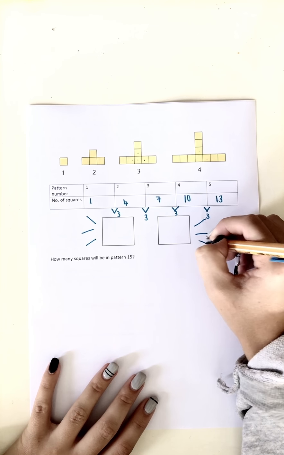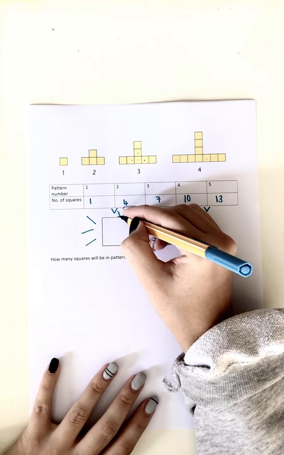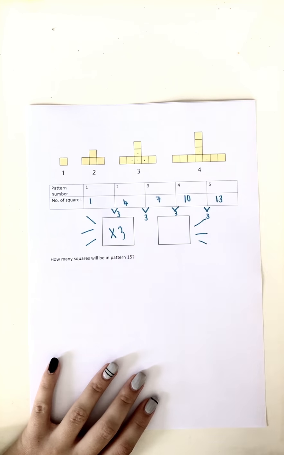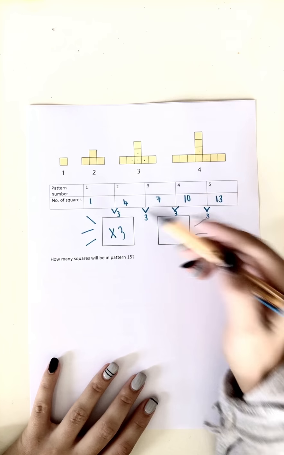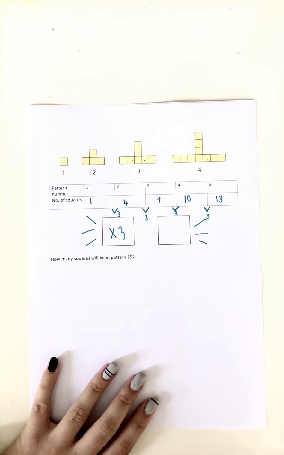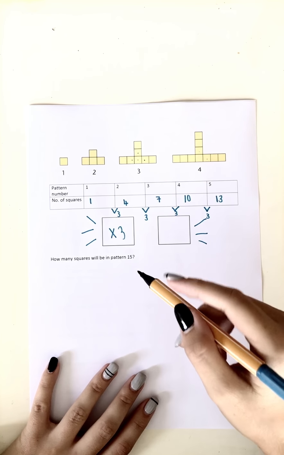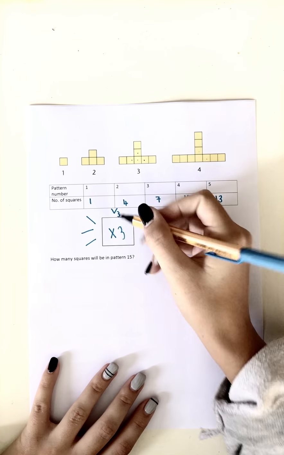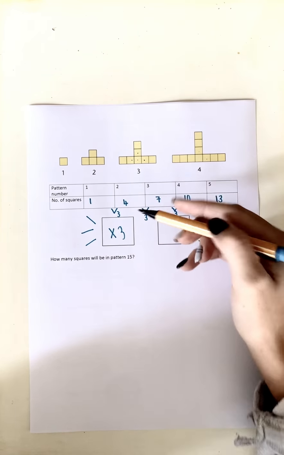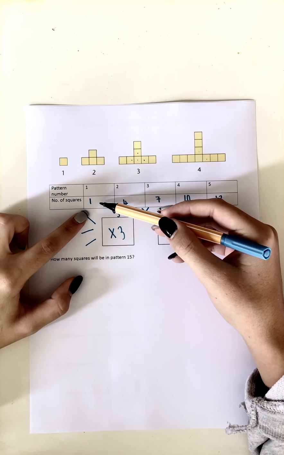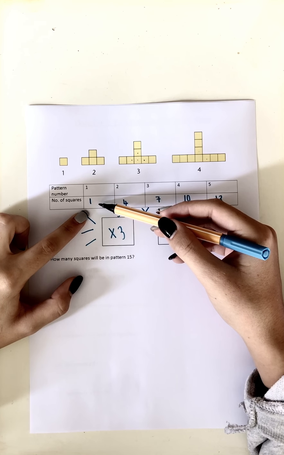Because it's a constant difference, what did we say? We're timesing by 3, and then what do we need to add or subtract to be able to get to this number?